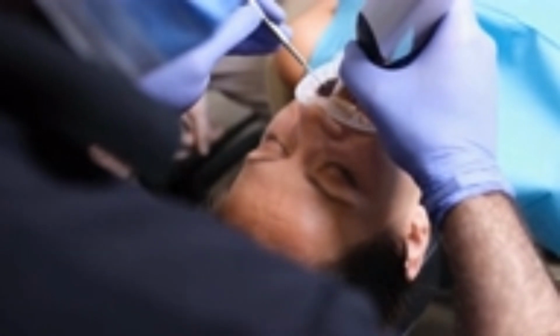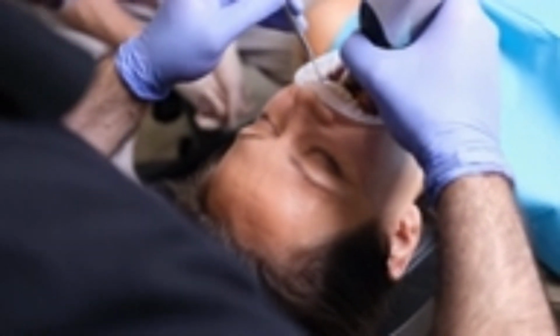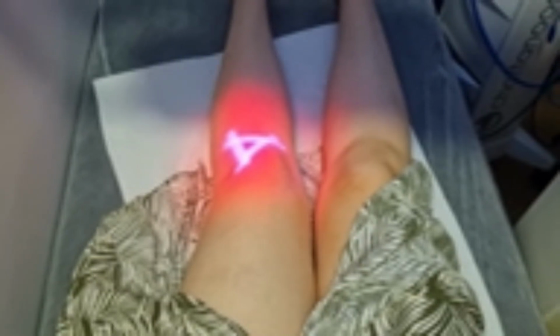2. Laser technology in medicine, LASIK eye surgery, explain how lasers are used to reshape the cornea, improving vision without the need for glasses or contact lenses. Dental procedures, explore laser dentistry and its applications in gum disease treatment, teeth whitening, and more.